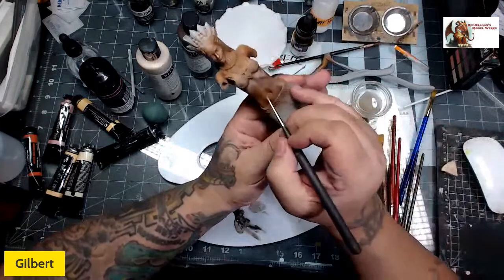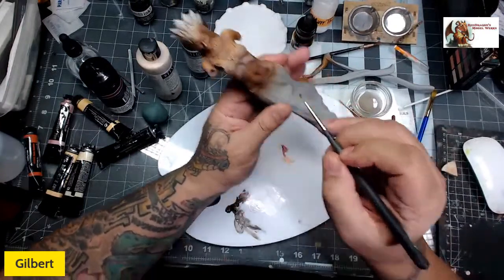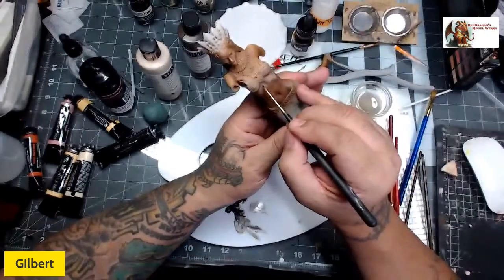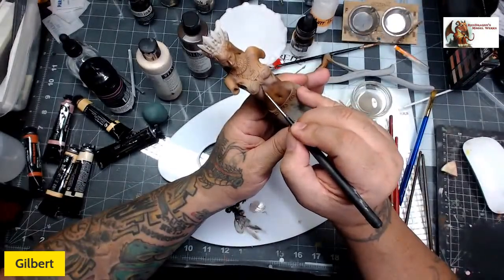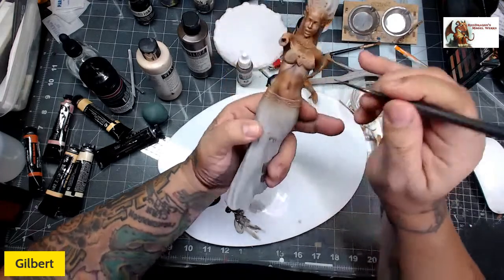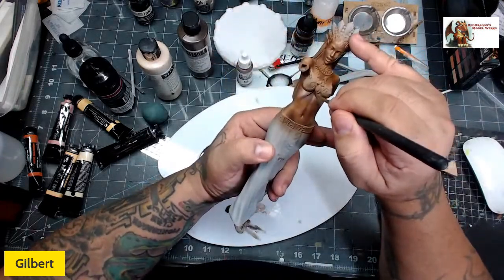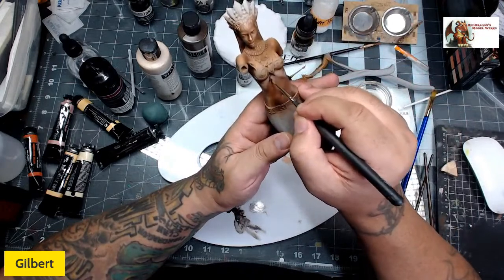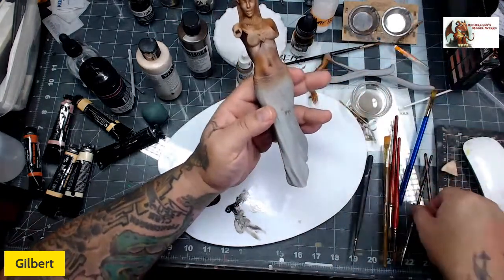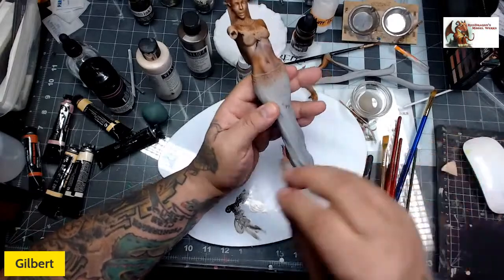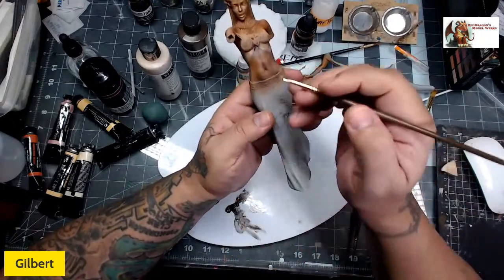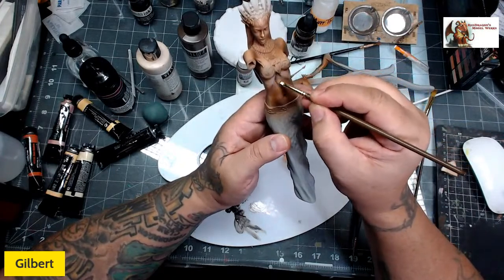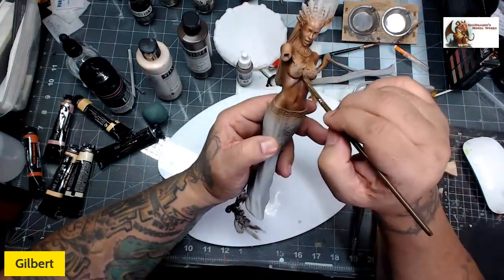I'll do the same again on this side, right here. Just put a little line there. Just a little line. And then I'll come down and just work that shadow.